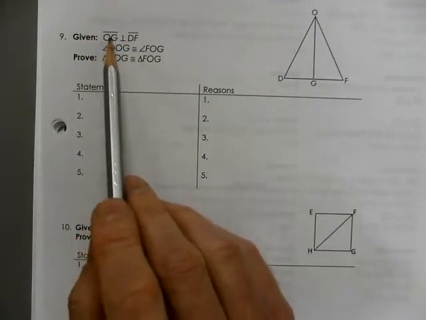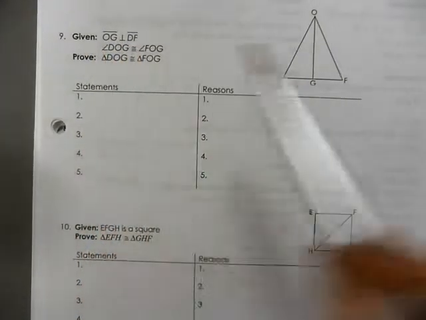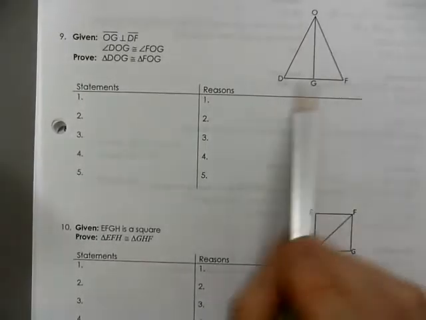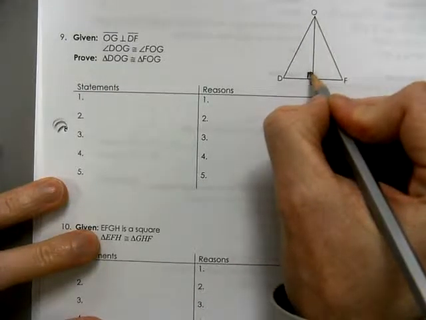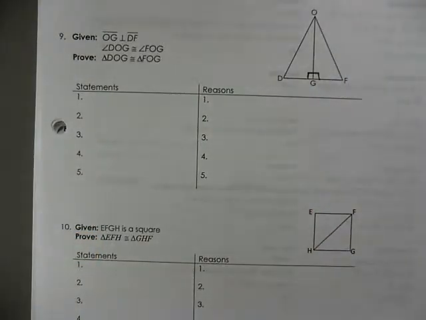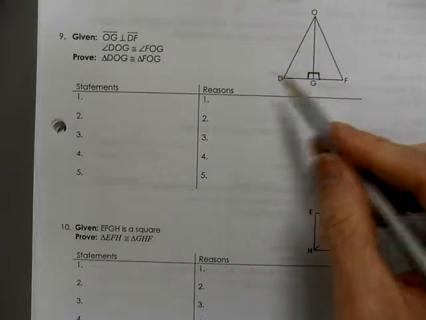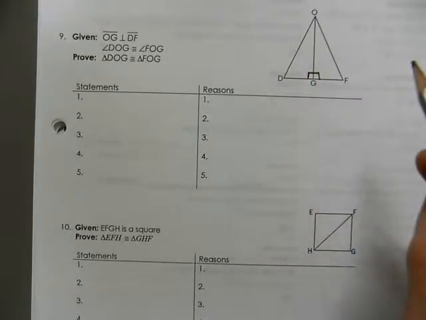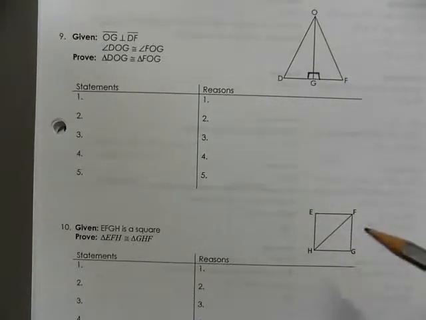So let's look at what we have here. OG is perpendicular to DF. Now be careful when that happens. That does not automatically mean that it bisects the side. It just means that it forms 90 degrees. And if you have 90 degrees, you have a couple different things that can happen.